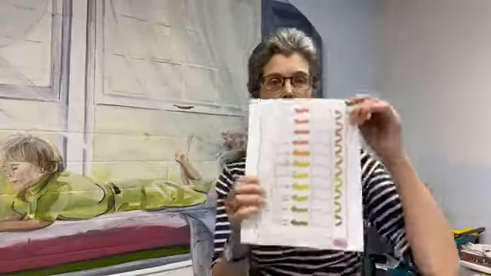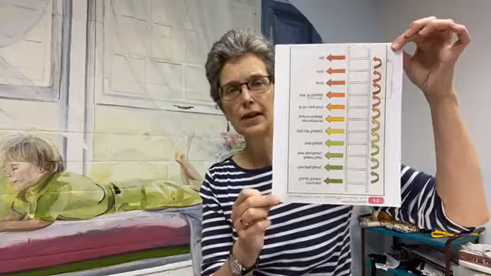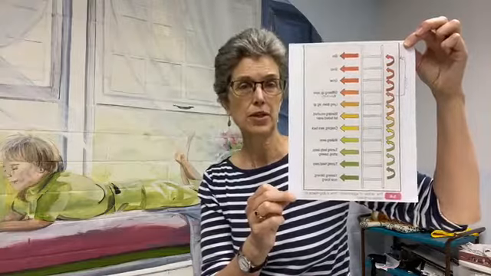So the tools I'm going to talk about today, this one here, this is the Canine Ladder of Aggression. That was published by Dr. Kendall Shepard. She's a British veterinarian. This was published, I believe, in 2002 in the British Small Animal Veterinary Behavior Textbook.